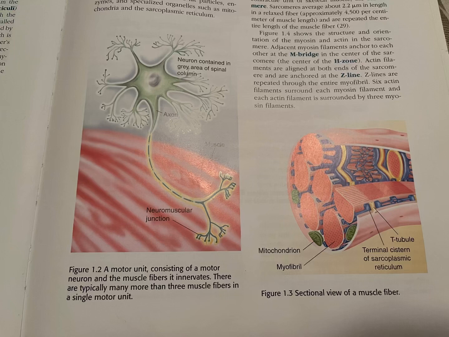Parallel to and surrounding each myofibril is an intricate system of tubules called the sarcoplasmic reticulum that terminates as vesicles in the vicinity of the Z line. Calcium ions are stored in these vesicles. The regulation of calcium controls muscular contraction.